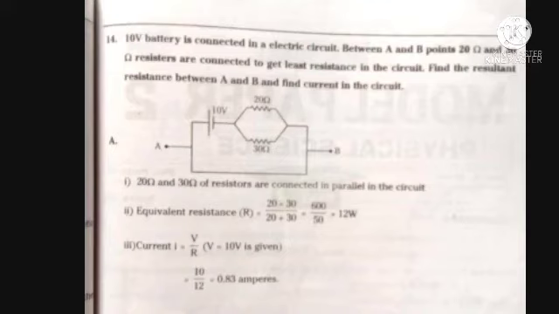See the circuit diagram. Battery 10 volts, resistances 20 ohms and 30 ohms.